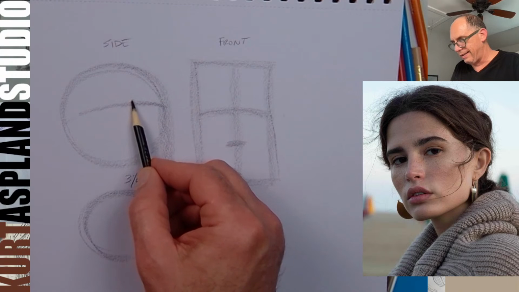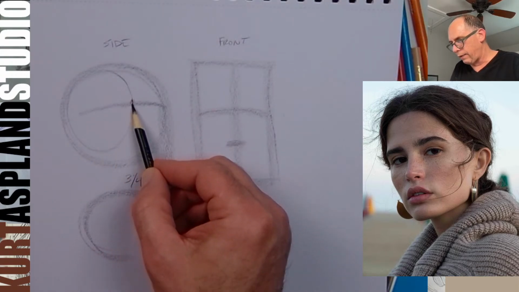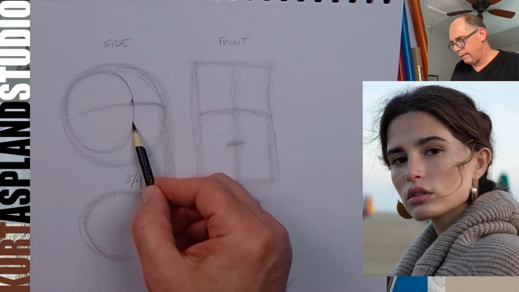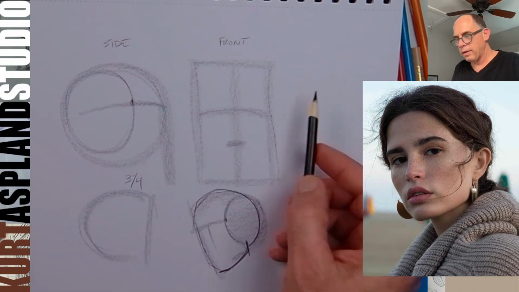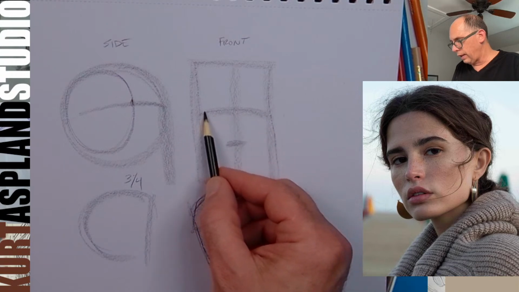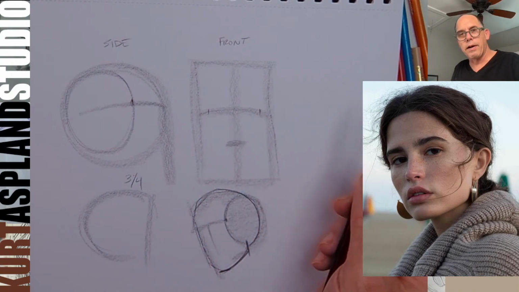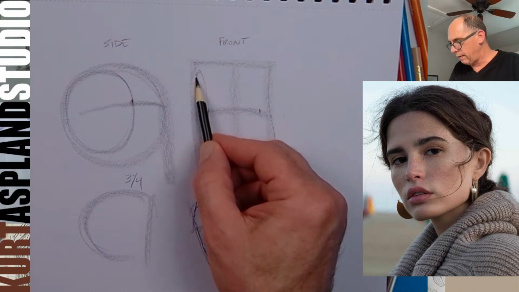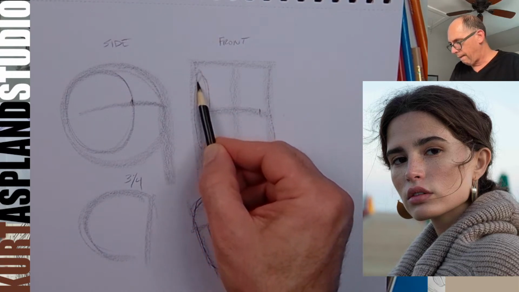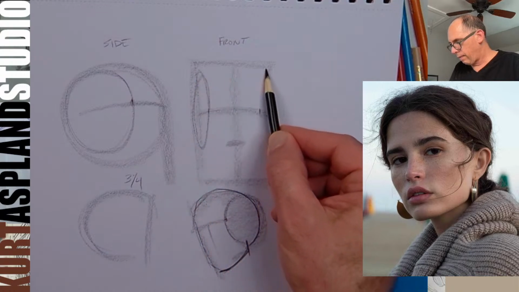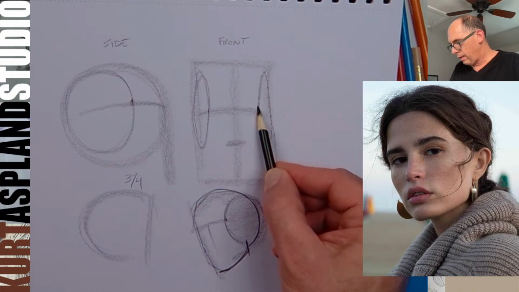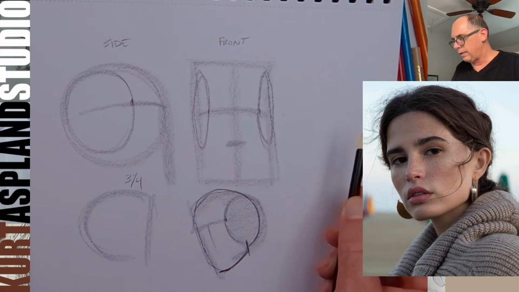Hello. Right here at your temple, this, of course, is going to be the side of your head. Over here on the front side, your temples are going to come in just a little bit. And these are going to be the sides of your head.